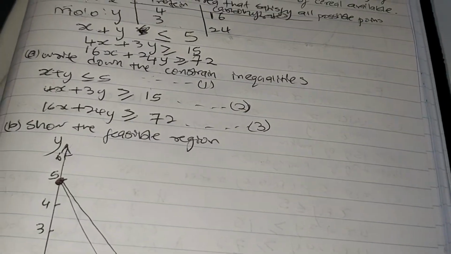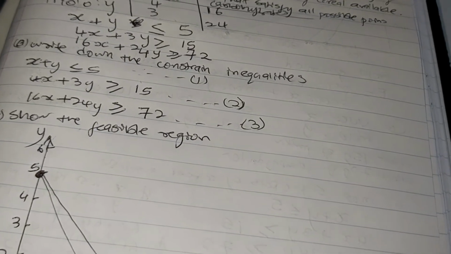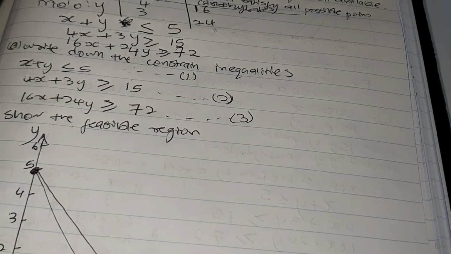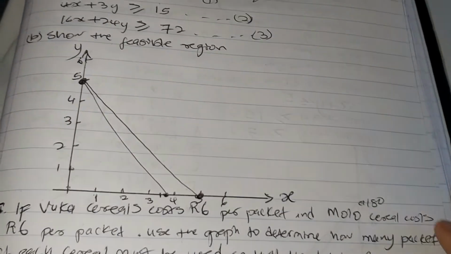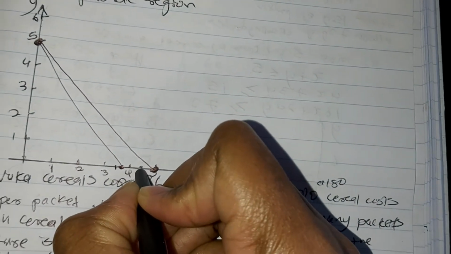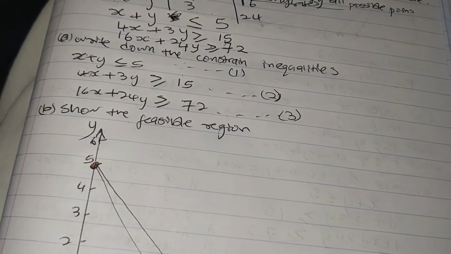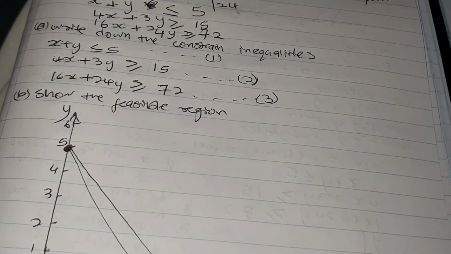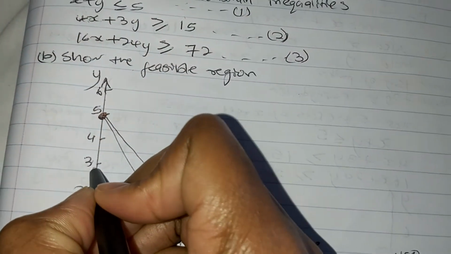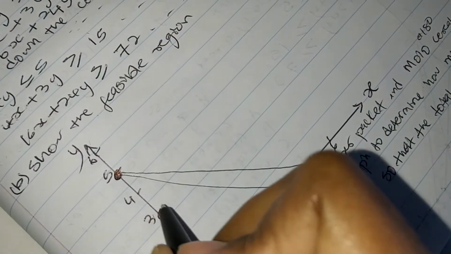Then from the third equation, the x-intercept, y is 0. So if y is 0, then x will be 72 divided by 16, which gives me 4.5. So x is 4.5. 4.5 will be here. Then for the y-intercept, if x is 0, y will be 72 divided by 24, which is 3. So y will be 3. Then let's graph it.